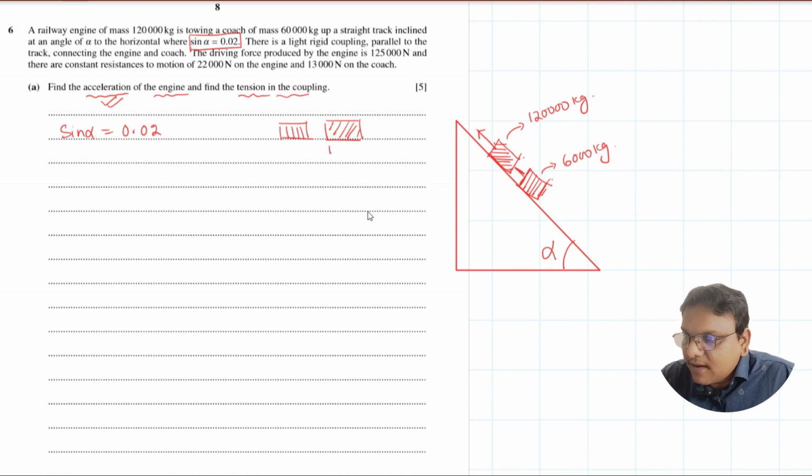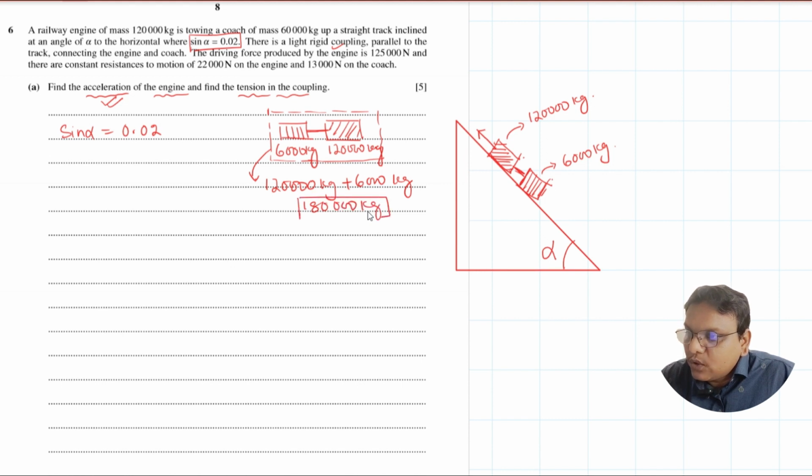The mass here, as per the question, is given as 120,000 kg, and here the mass is 6,000 kg. This is tied with the help of a rigid coupling. Imagine this is a system. If I take it as a whole system, can you tell me what the total mass of the system is? Definitely it will be 120,000 kg plus 6,000 kg. The total value will be 180,000 kg. I'm talking about the total mass of the whole system, this one.